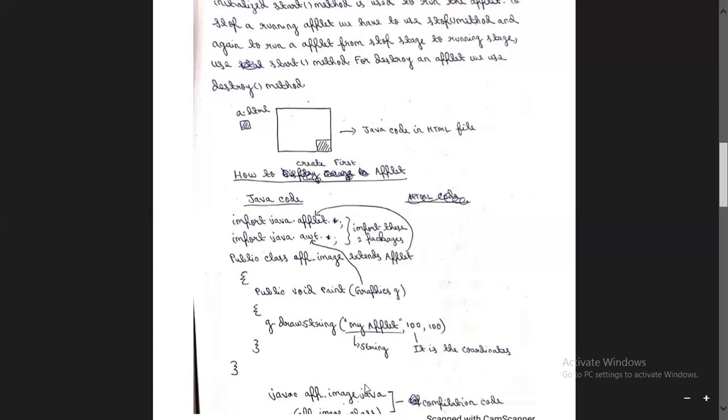So this is all about the Java code. In the Java code, first we have to import the java.applet package, java.applet.*. Now the star means all the classes present in the java.applet package. Next, we import the java.awt package, and all its classes will be imported into our program. Now we create a class which extends the predefined Applet class, present in the java.applet package.